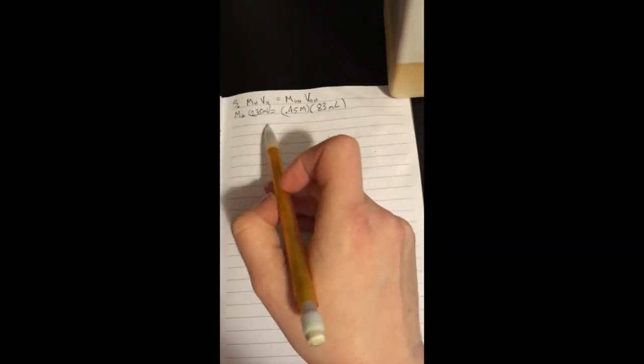It's worth knowing, if you wanted to know the moles of OH-, you would have to convert this milliliters to liters.